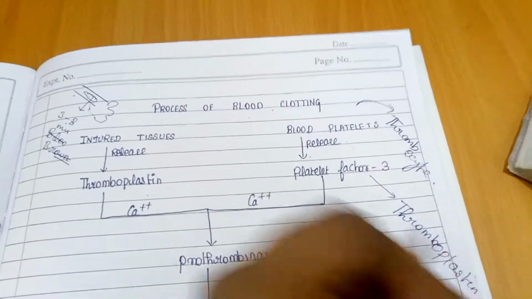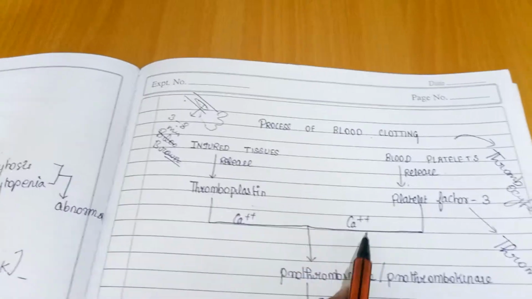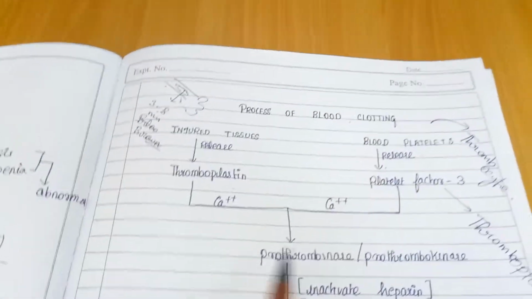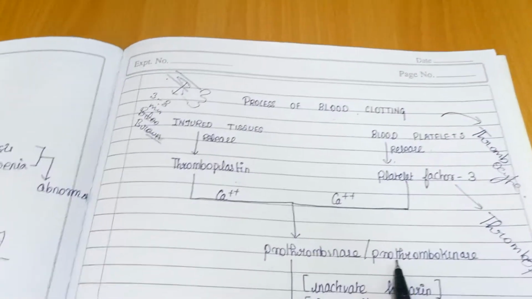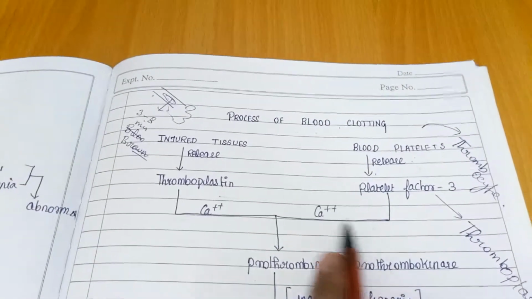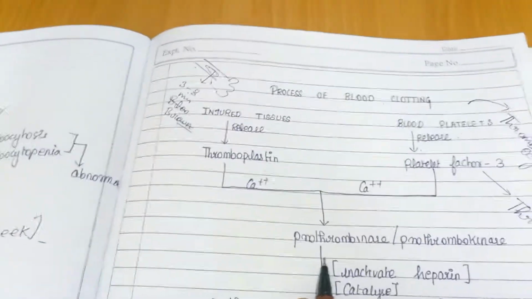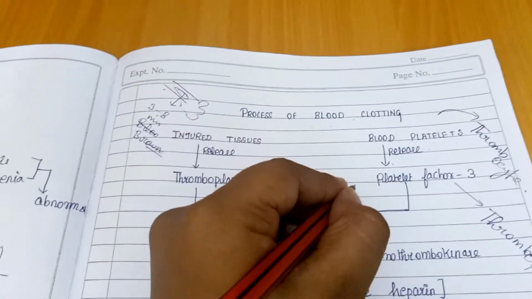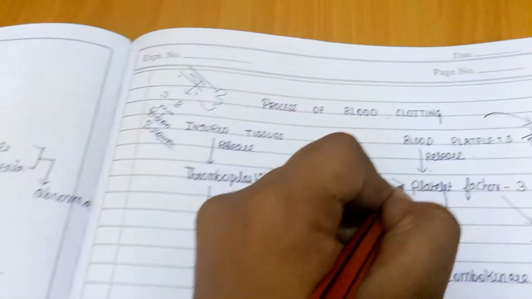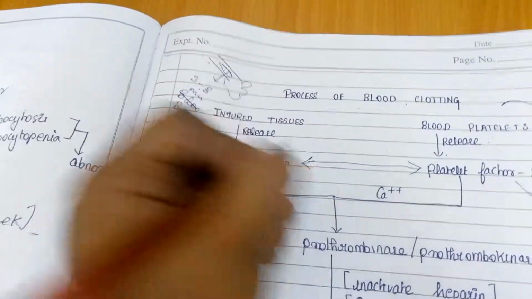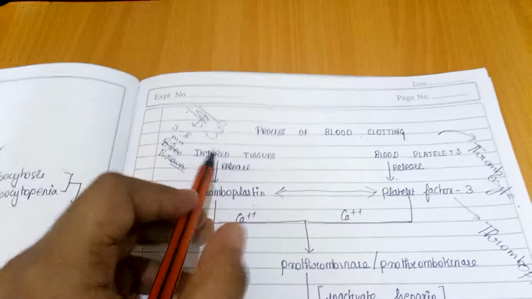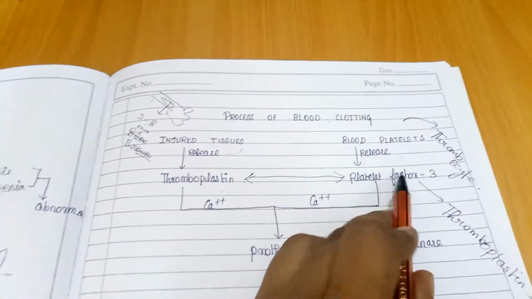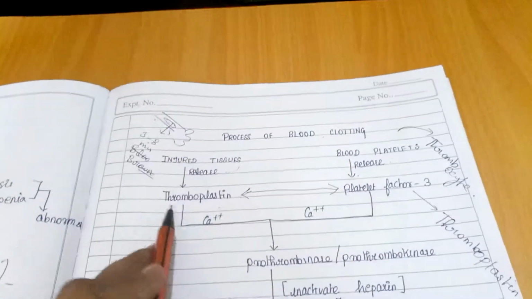And these both secrete calcium ions, which activate thrombokinase, which is there in the NCERT textbook and sometimes called thrombinase. So injured tissues release thromboplastin and blood platelets release platelet factor 3, which is nothing but thromboplastin.